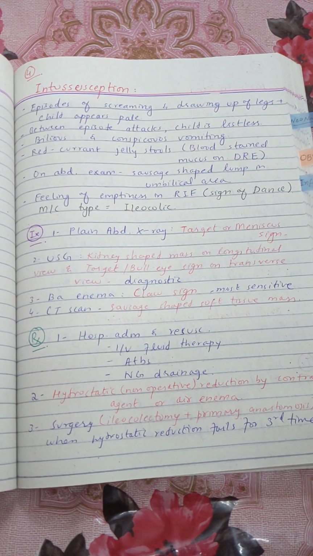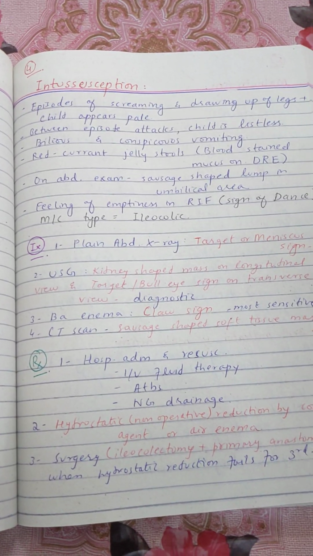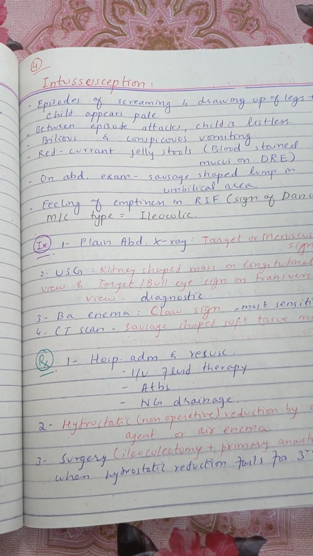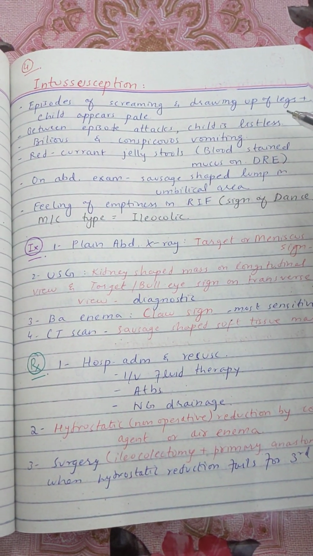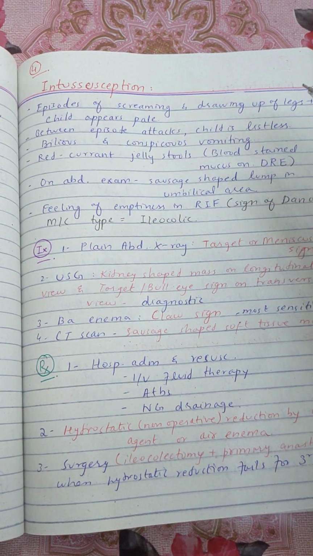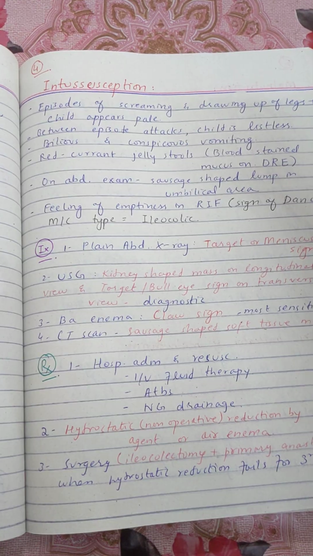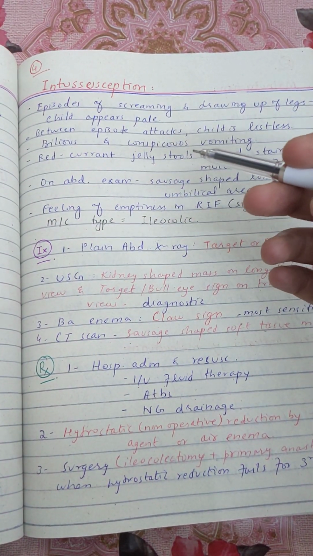Okay, so I'm back with another topic of pediatrics, and that is intussusception. So, how will we see a child with intussusception in our emergency department? He will present with episodes of screaming and drawing up of legs, and the child will appear pale. Between attacks, the child will be listless. You can say non-alert.